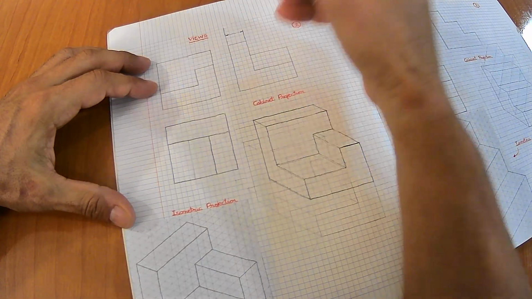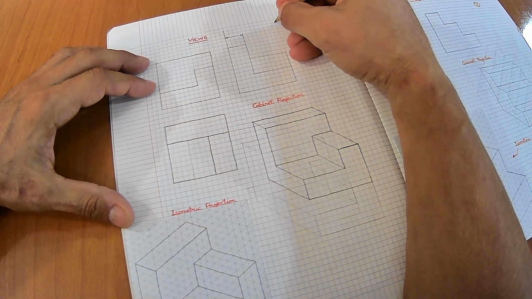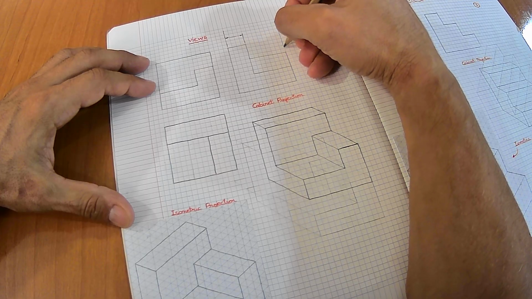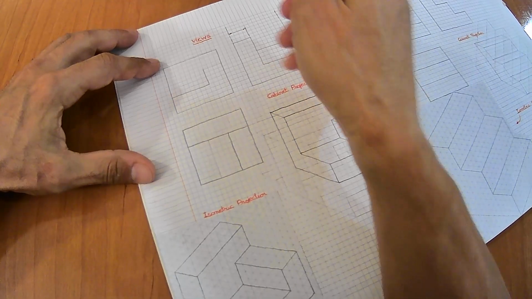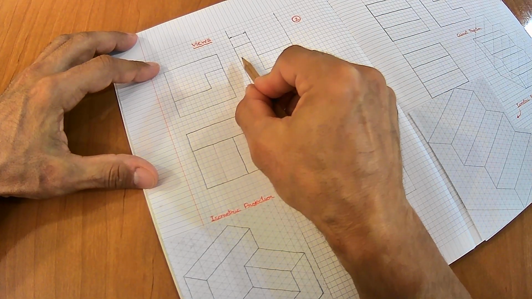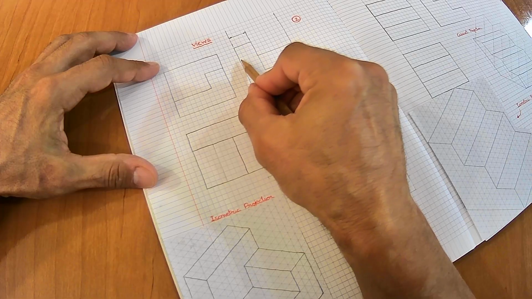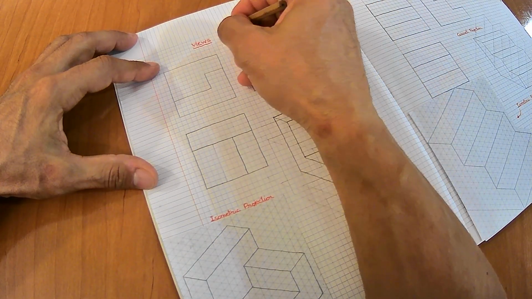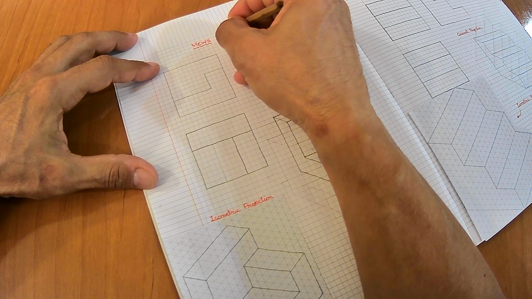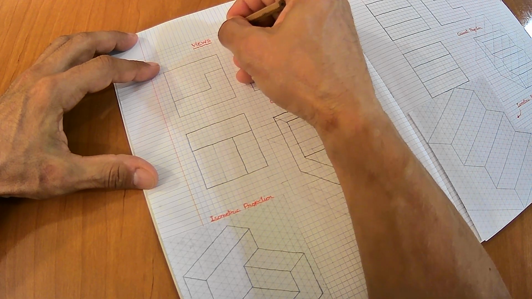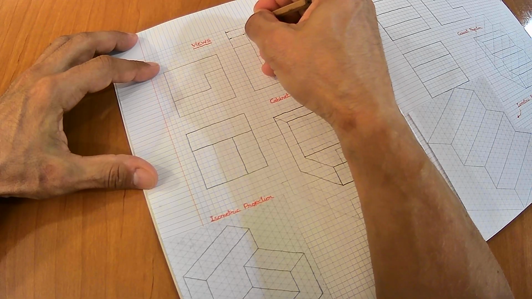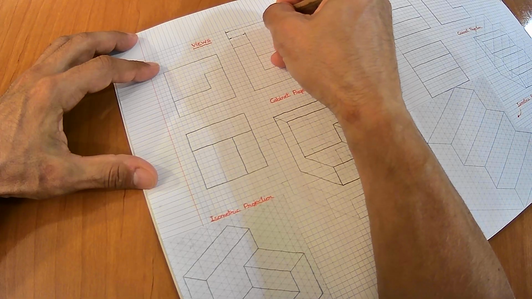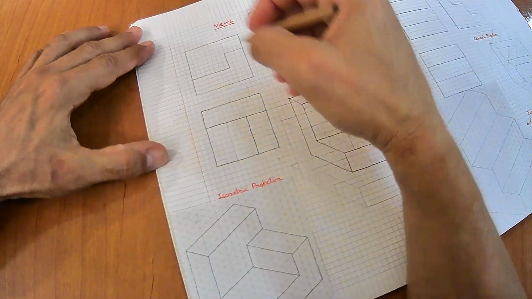Remember, 3 squares is the distance between the part and the first dimension line. Remember again, here we have 2 distances to give, this and this, so we must give one of them and then the overall here. So now I'm drawing the overall depth, like this. Okay. So now the heights.